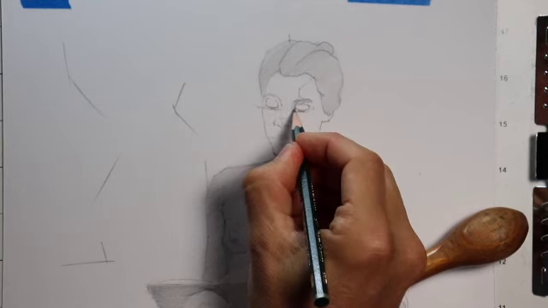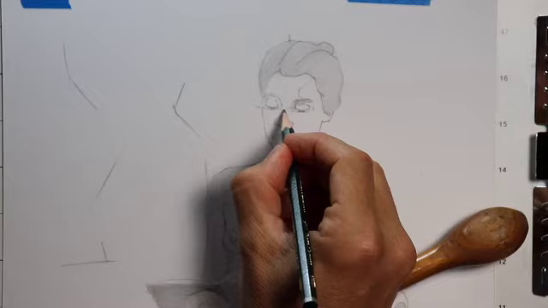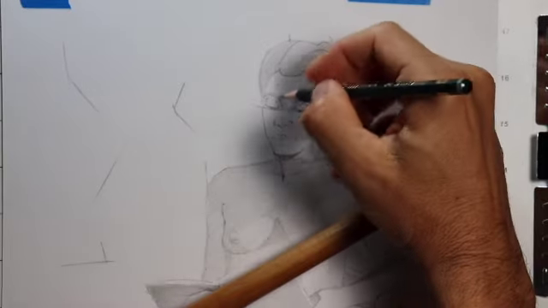Shadow pattern, so it looks like it starts in here, comes over, peaks here, then looks like it takes a little bit of a shift.